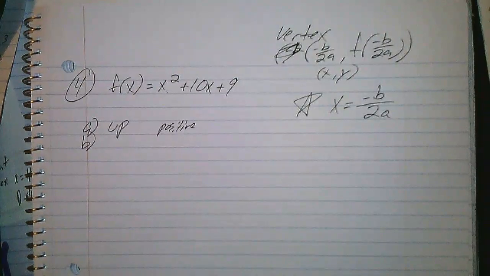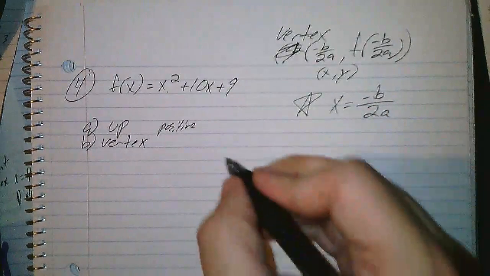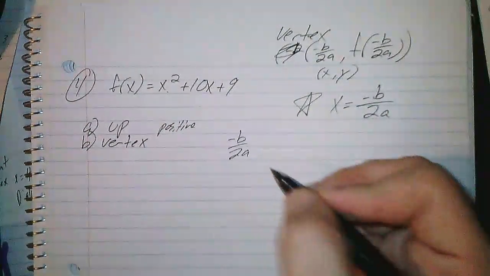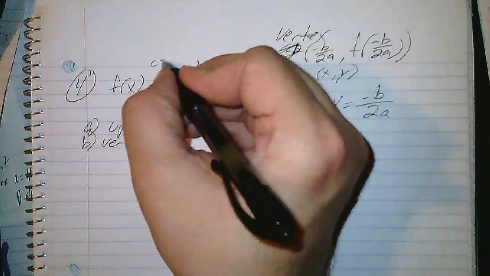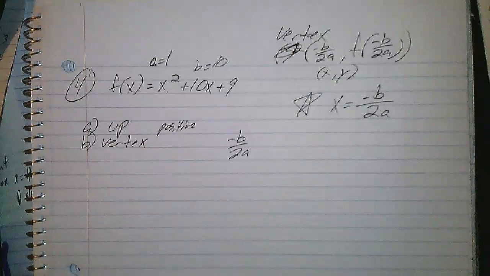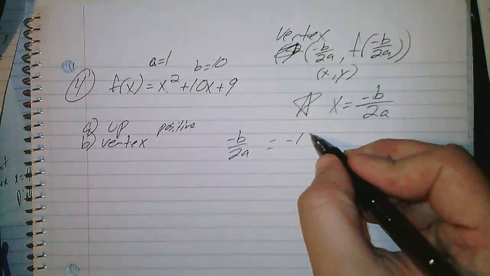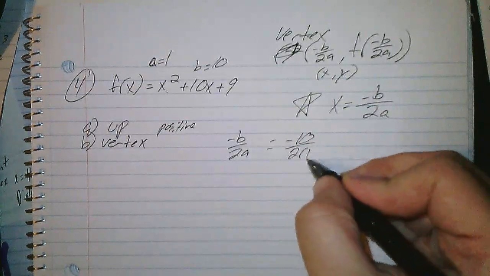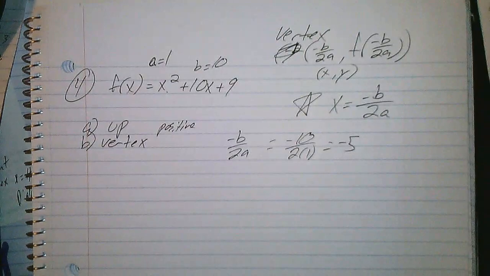So next is the vertex. Let's find negative b over 2a for the x value. B is 10, c is 1. I'm sorry, a is 1. So negative 10 over 2 times 1 is negative 5.